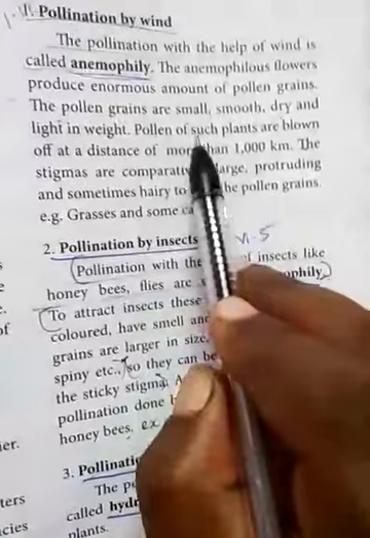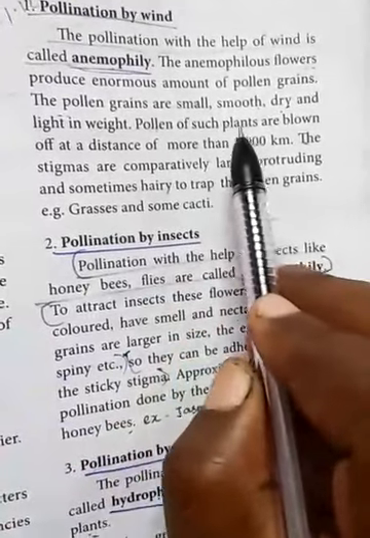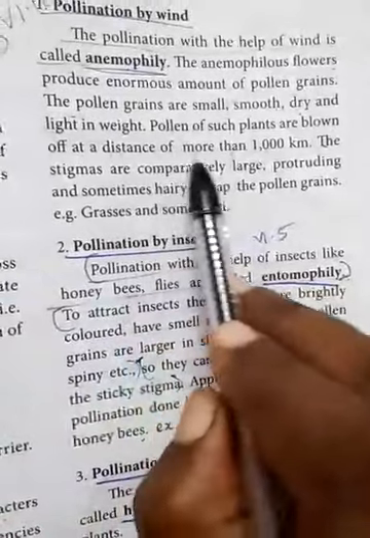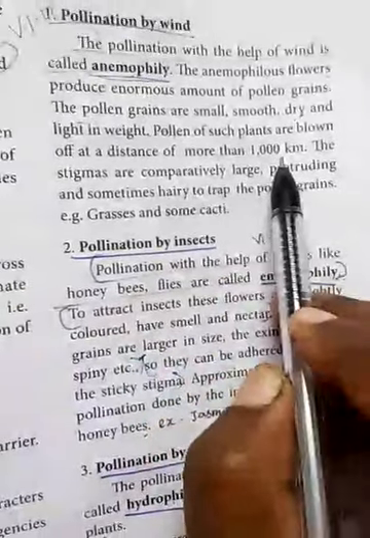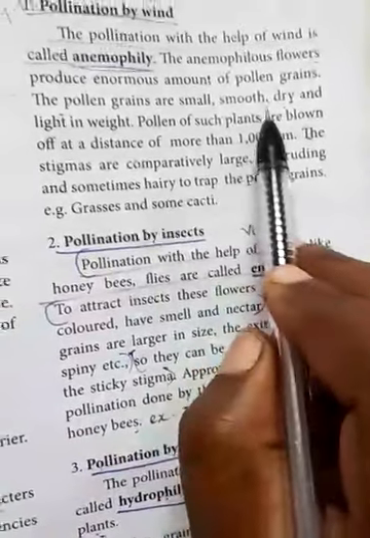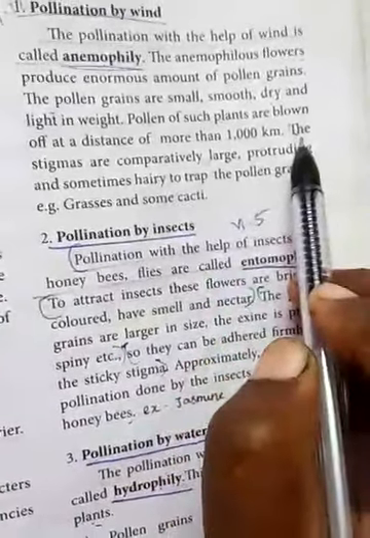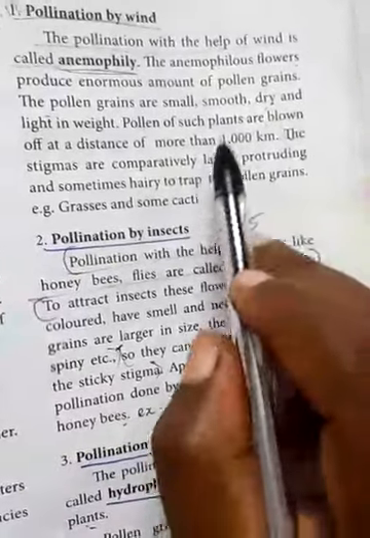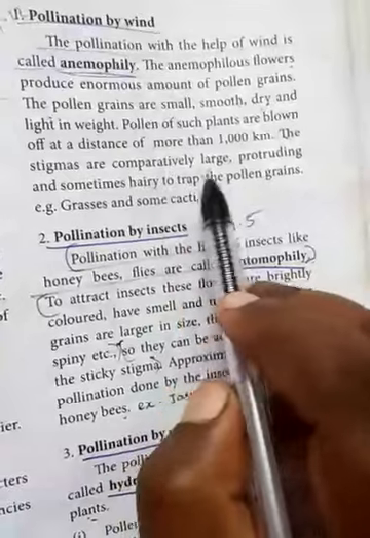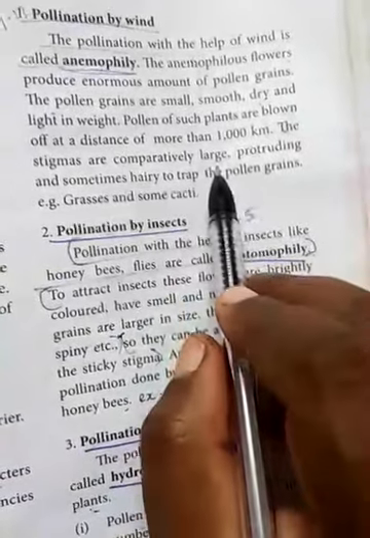Now the pollens, what we are saying, they are transferred from one plant to another. They may sometimes travel to a distance of more than 1,000 kilometers also. So if these features are present only, they can be carried by the wind. Next adaptation that should be seen in the anemophilous flowers: the stigma should be comparatively large.